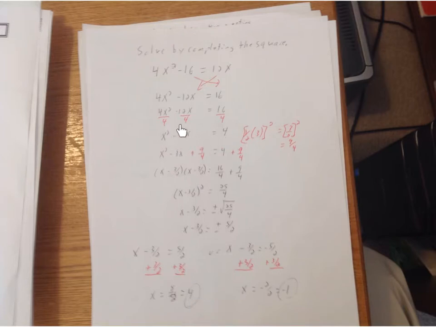Next, you need to take half the coefficient of x and square it. Half of 3 is 3/2. You square that, it's 9/4. You add 9/4 to each side. On this side, it'll factor nicely now that you've completed the square: (x − 3/2) times (x − 3/2).